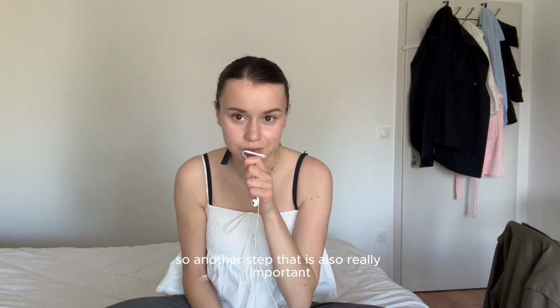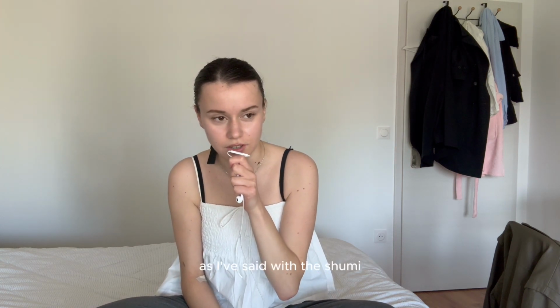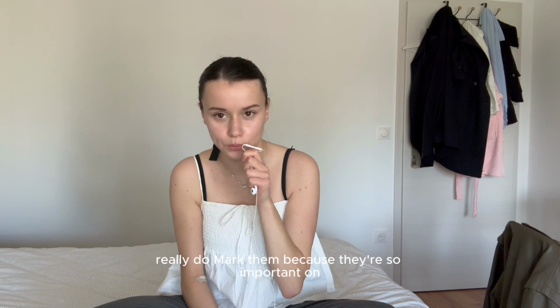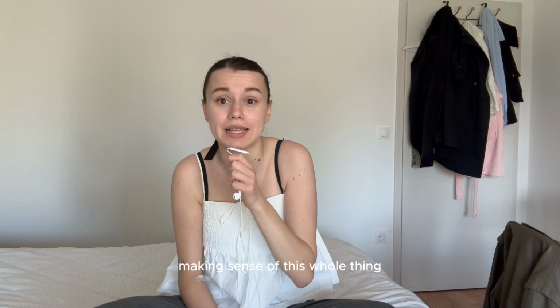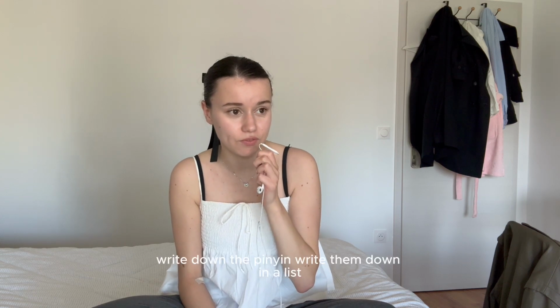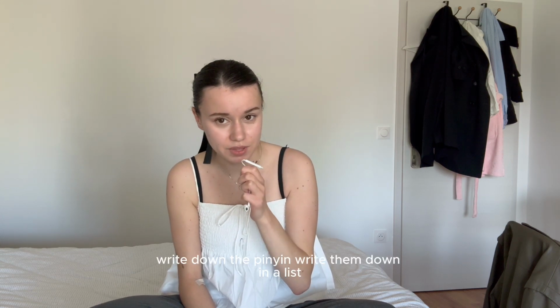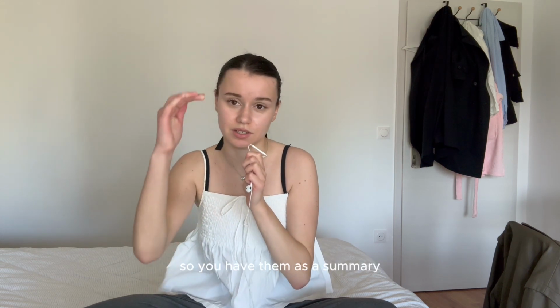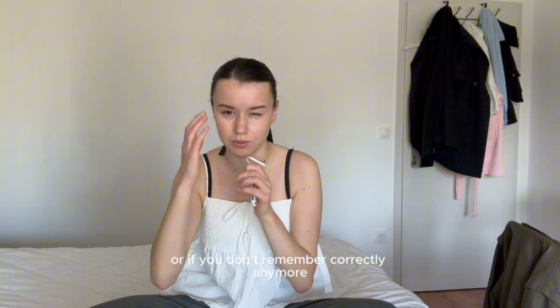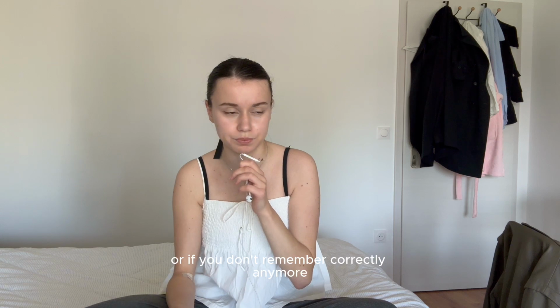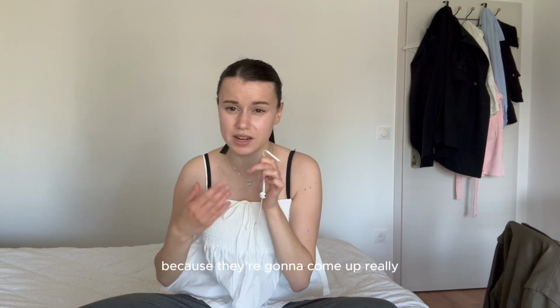So another step that is also really important, as I've said with the 书面语, really do mark them, because they're so important on making sense of this whole thing. Write down the pinyin, write them down in a list, so you have them as a summary, so you can easily go check in if you see it again, or if you don't remember correctly anymore, because they're gonna come up really, really often and frequent.